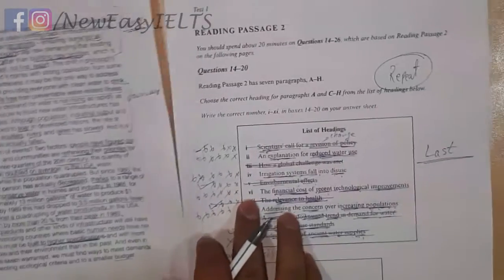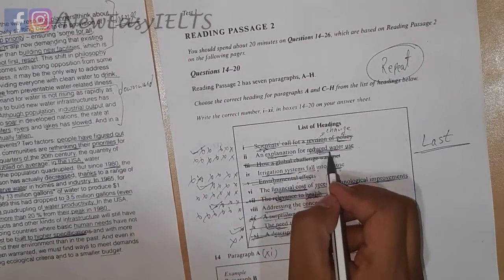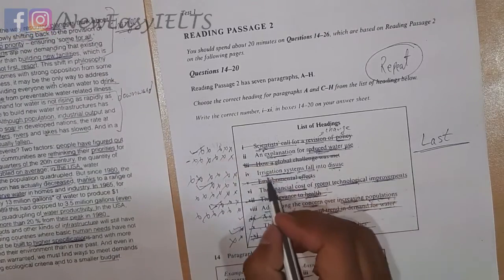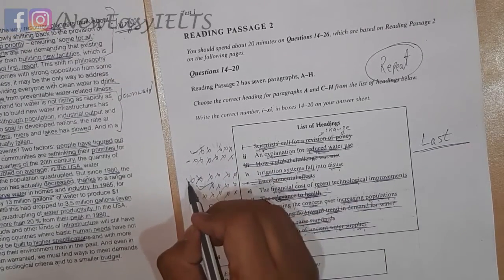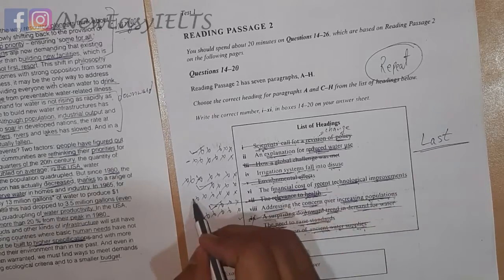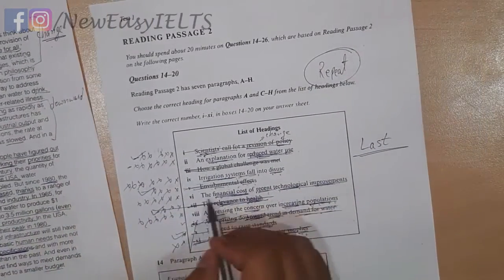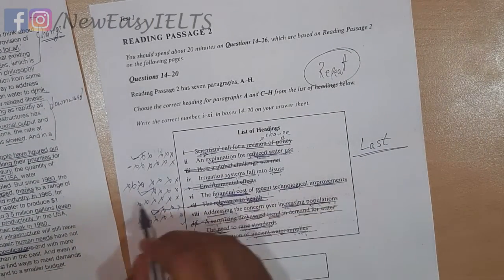Okay, so let's check out an explanation for reduced water use. That can be yes. Irrigation systems, we do not have any words for that. Financial cost of recent technological improvements, no, because we do not have any word about financial cost.